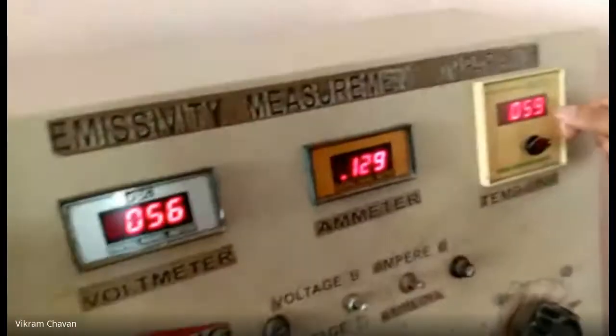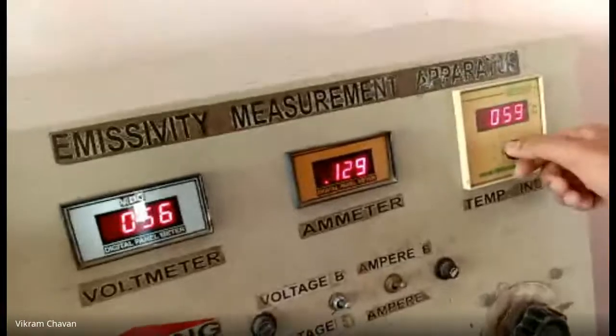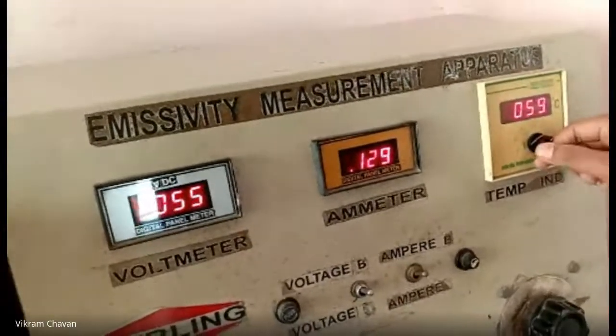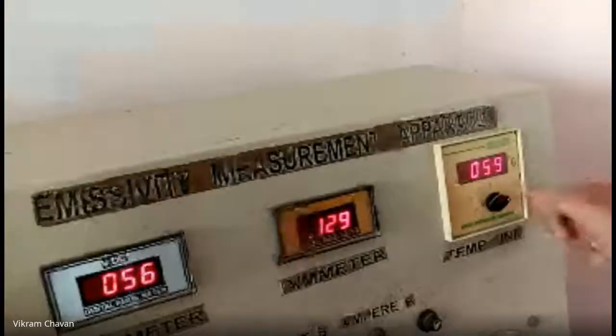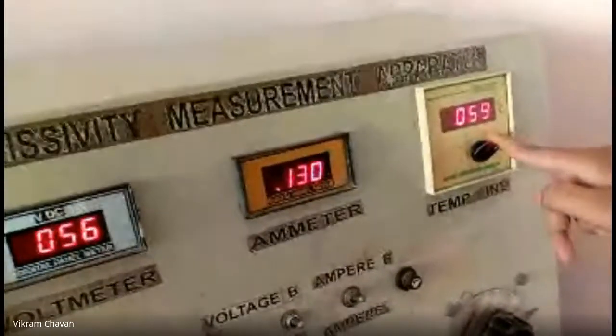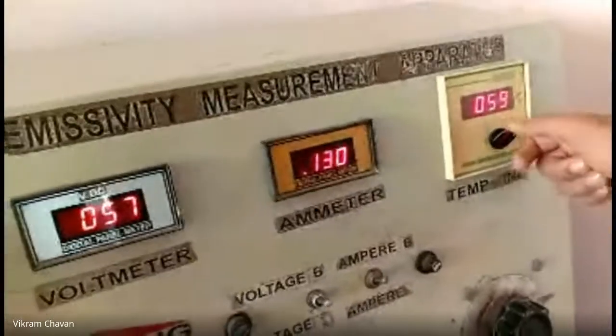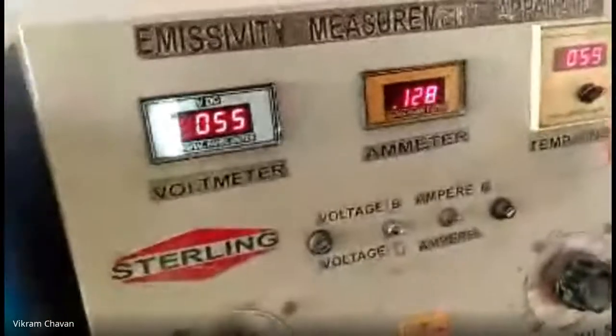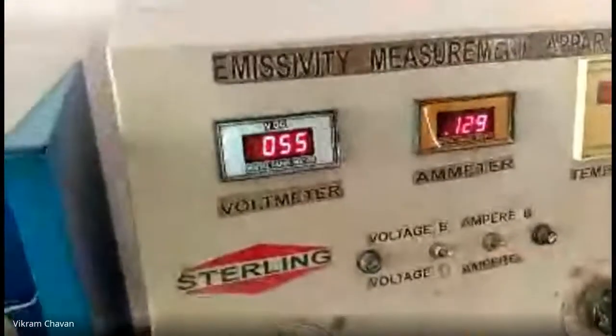T1 will measure the black body temperature, and now it is equal to 59 degrees Celsius.